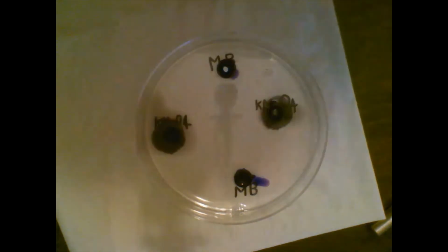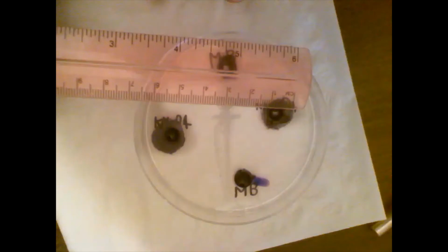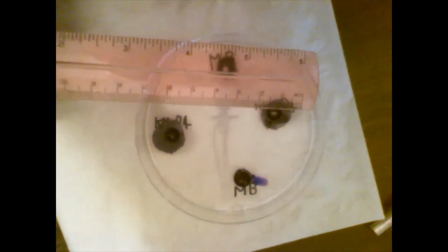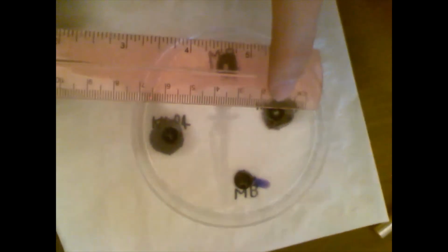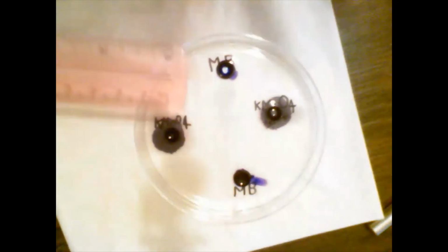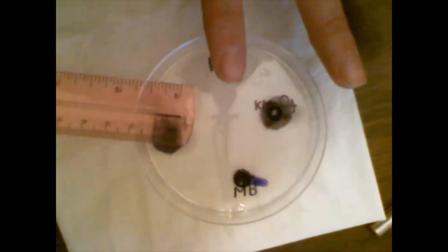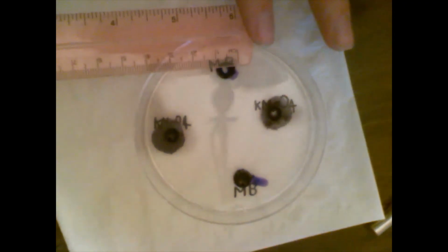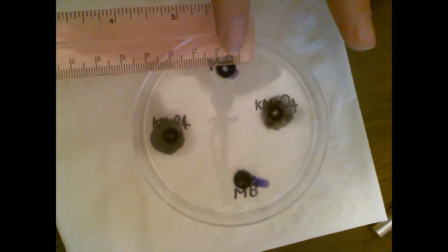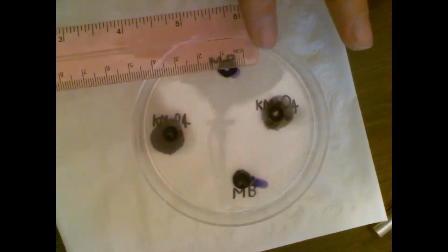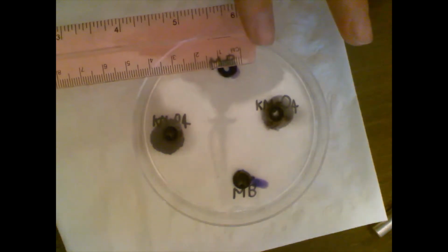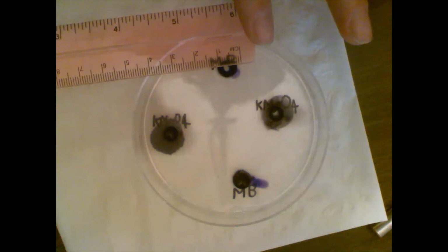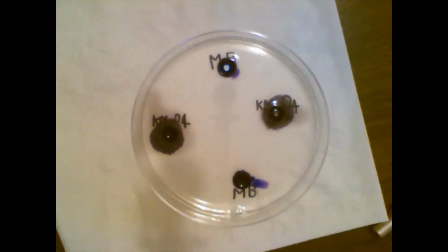For this one, we can safely say the diameter is 5, 10, 13, and about 13 here too. And the methylene blue moved about 5, maybe 7 millimeters on both of them.